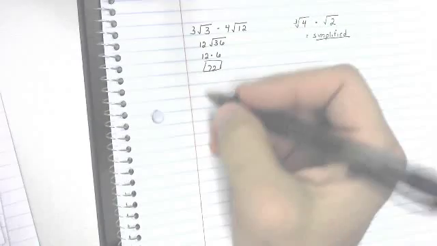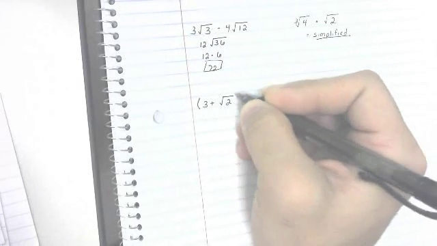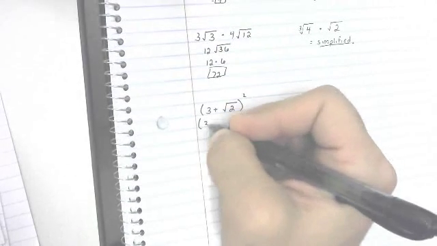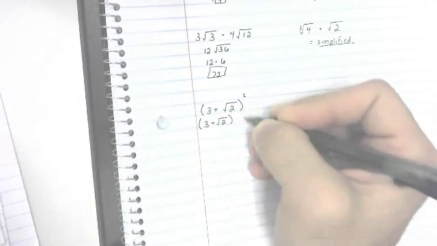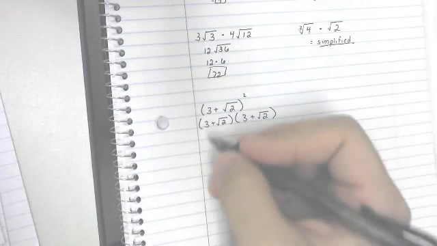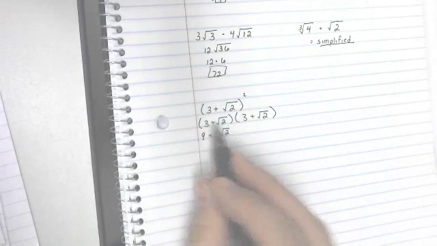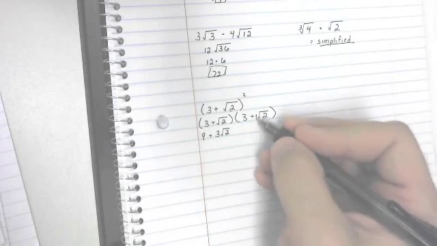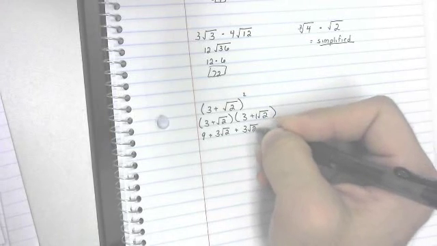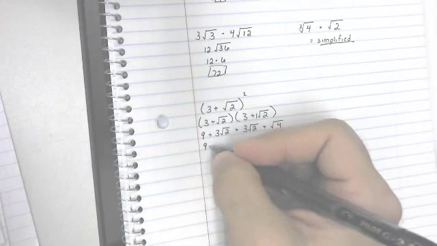Sometimes we get problems where we have a binomial that we are squaring. So that would just be 3 plus square root of 2 times 3 plus square root of 2. Well, then we're just going to FOIL: 9 plus 3 square root of 2, because when I multiply 3 by radical 2, that 3 gets multiplied by the 1, plus another 3 radical 2, plus the square root of 4. So that's 9 plus.